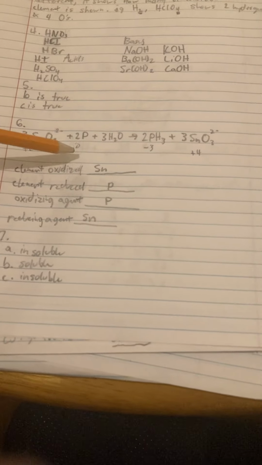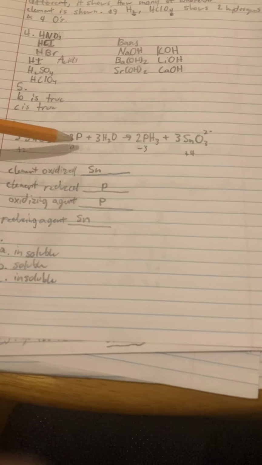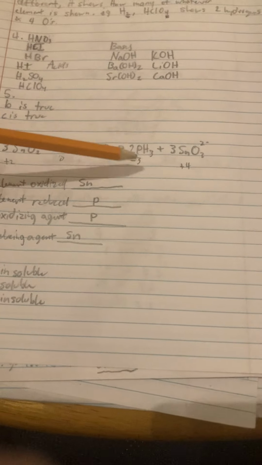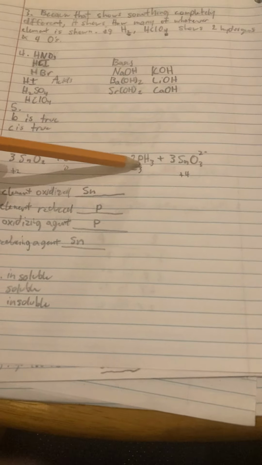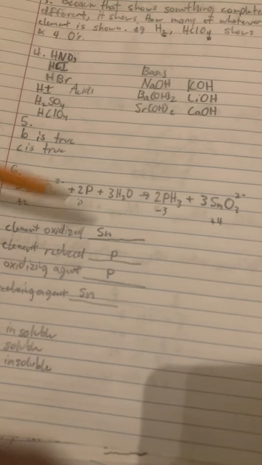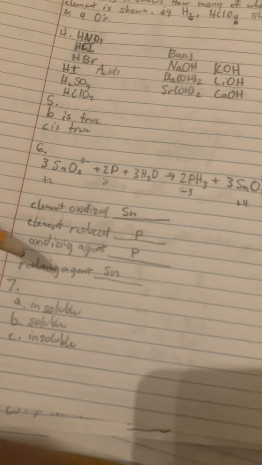The same thing, or vice versa, for this phosphorus, or this P. It was just neutral, and it went to having a -3 charge, and so it got reduced, gaining electrons.